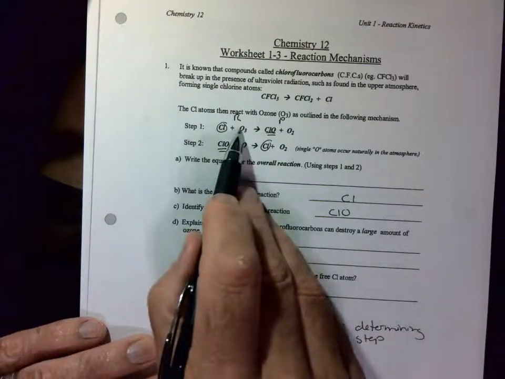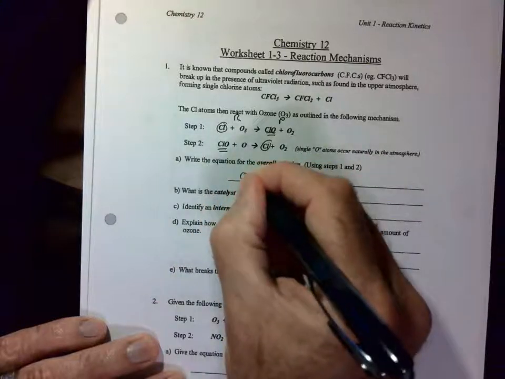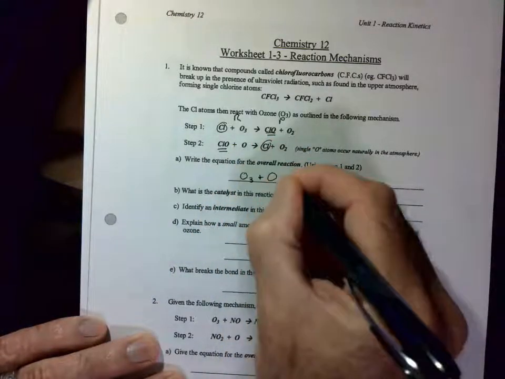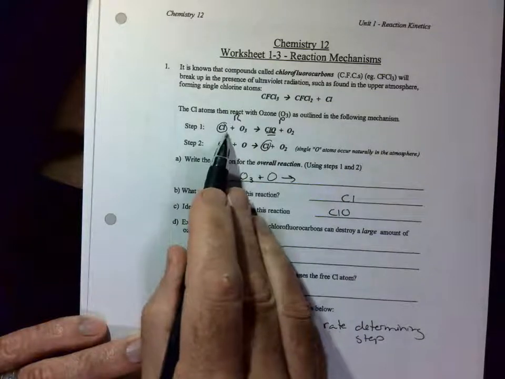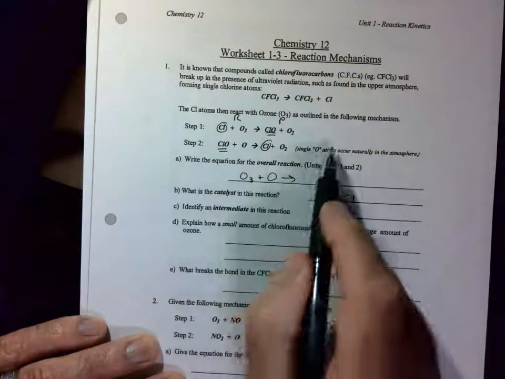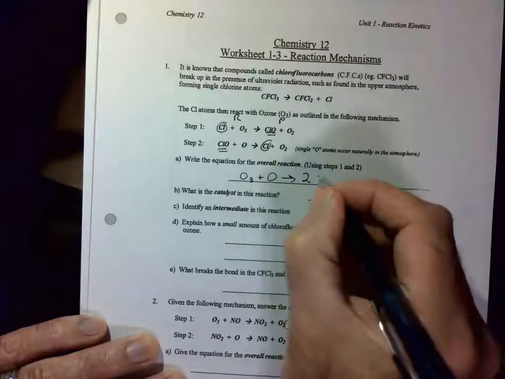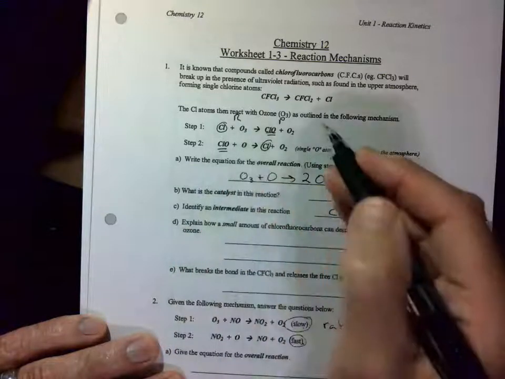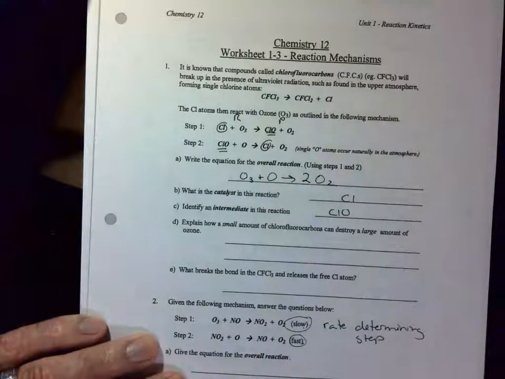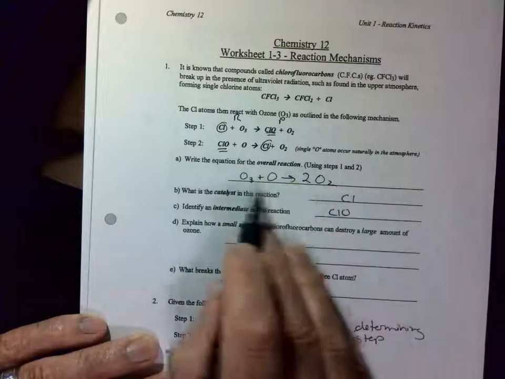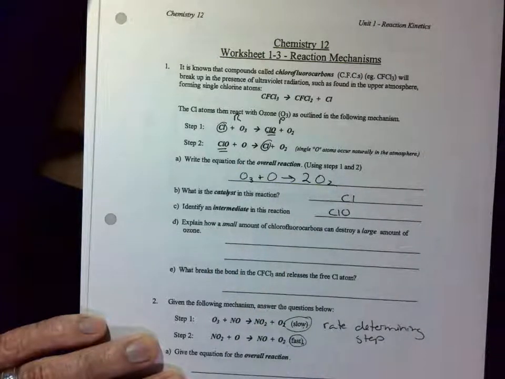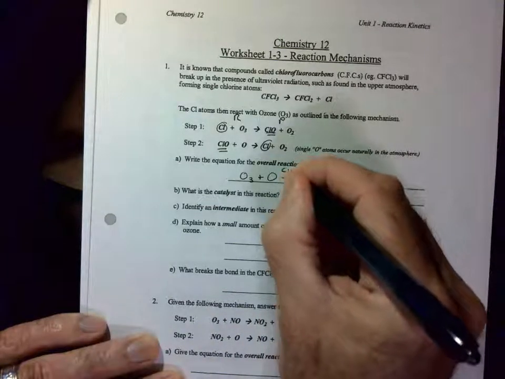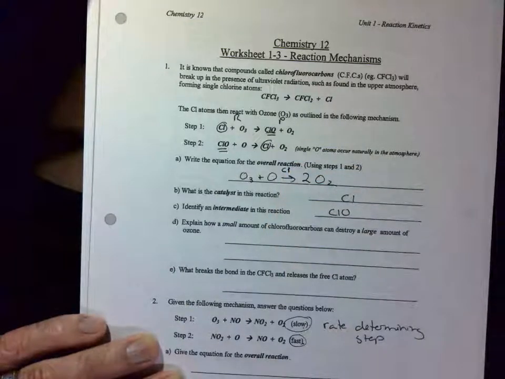To get the overall reaction, we've got O3 plus O. We take out our catalyst and we take out our intermediate. On the other side, we've got 2O2. You can cancel out going across from products to reactants, or you can add up if you're on the same side of the reaction. Notice it balances. 4 O's on this side, 4 O's on this side. That's the overall reaction. Often the catalyst is written up above the arrow, showing that it's not used up in the reaction, and we don't write down the intermediates.